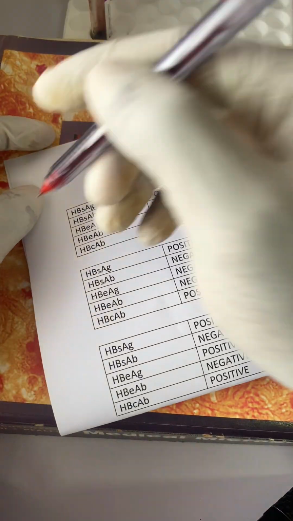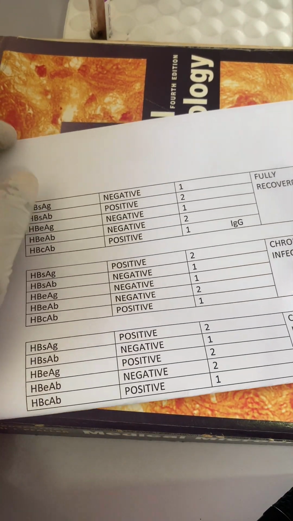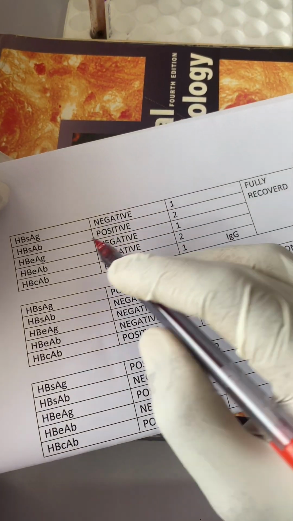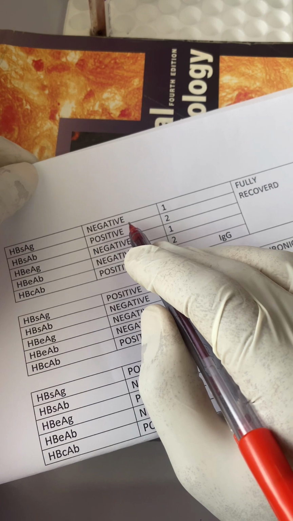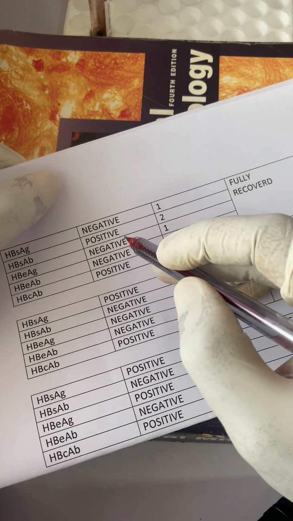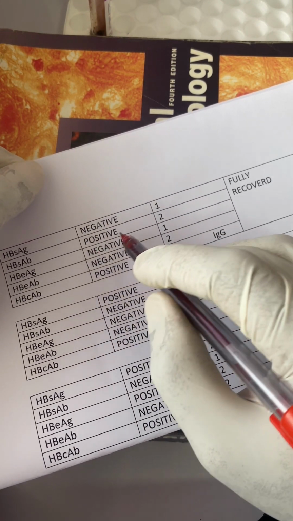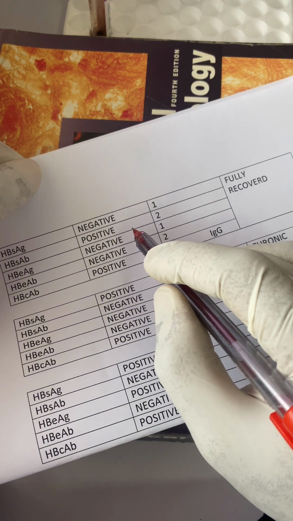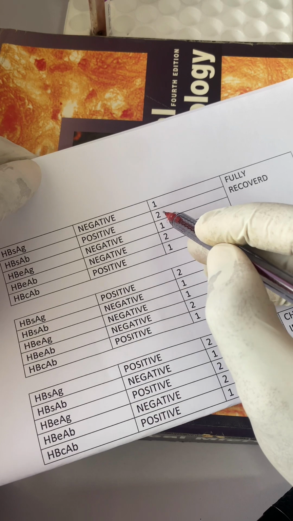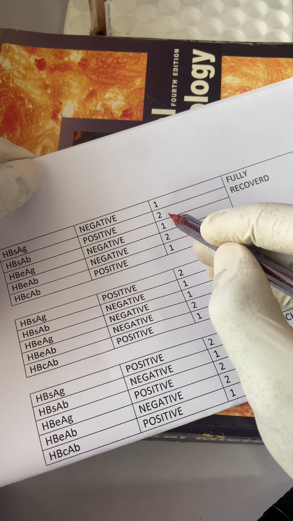Okay, so number 7, this is a person who has fully recovered. Yay, fully recovered. When you fully recover, this is how your profile will look like. So the surface antigen will not be there, it will be negative. Good, so it will show us 1 in the test area. Then the surface antibody, yes, will now show positive. This will be mainly the IgG version, and then to show us two lines in the test area.